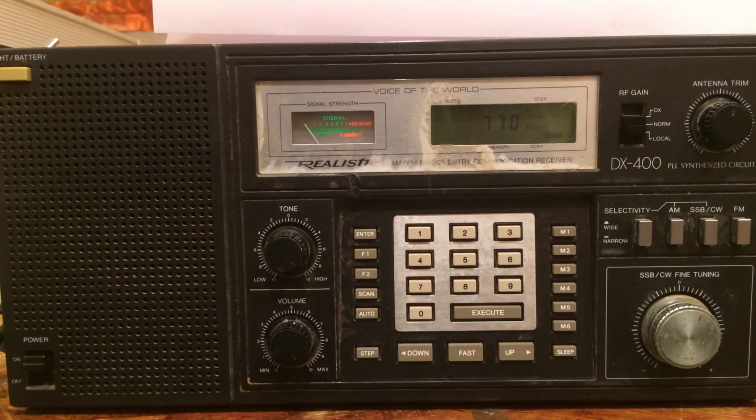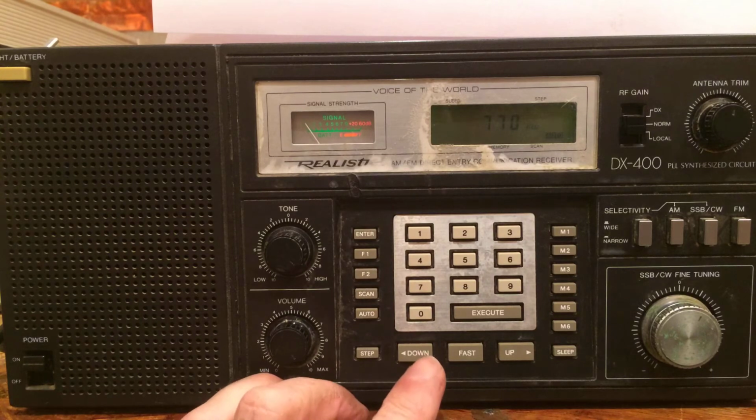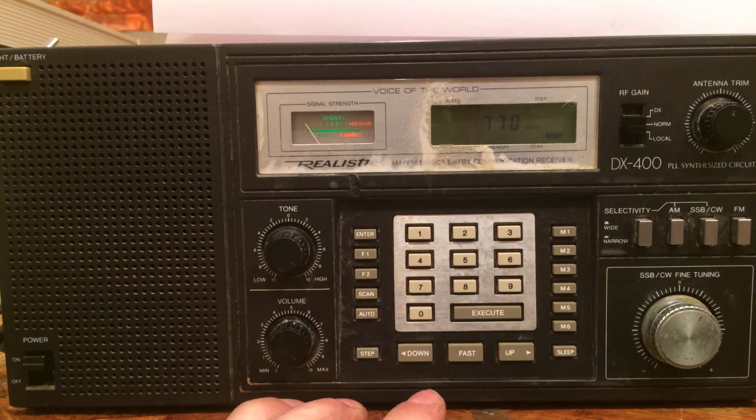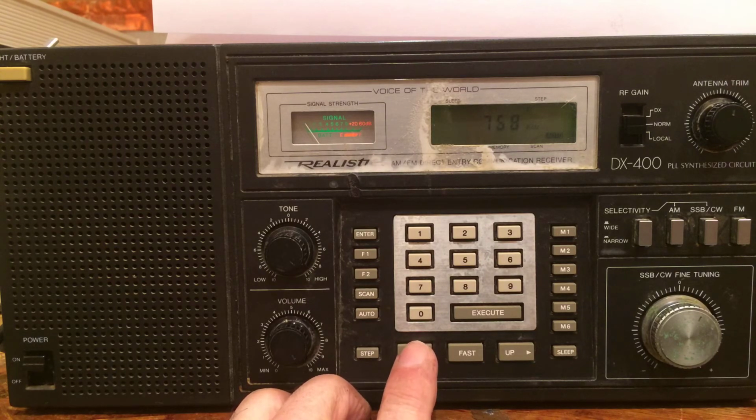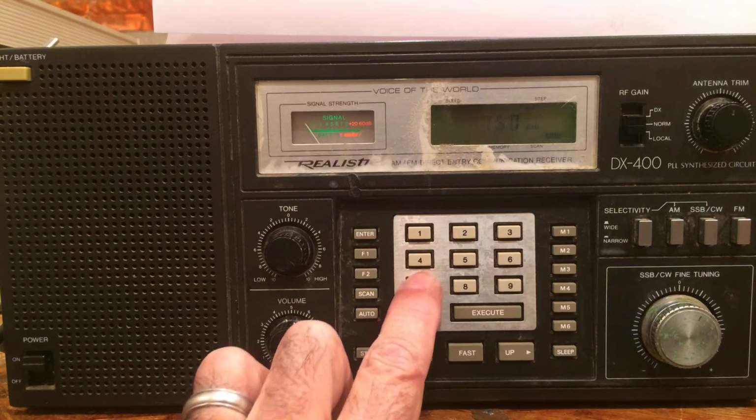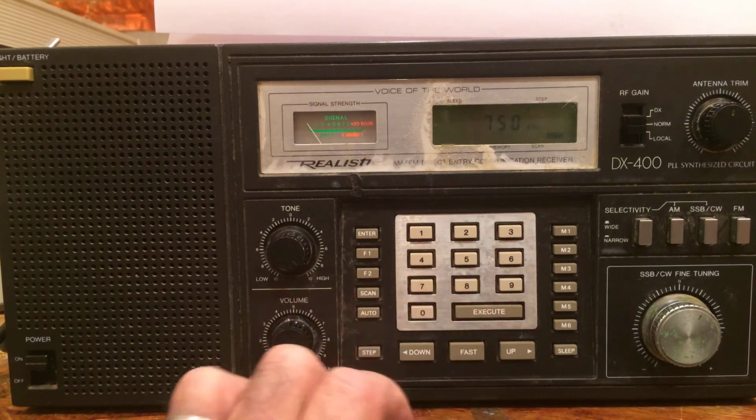So here comes the spark source. There's our motorboating. And this radio can actually tune in 1 kilohertz steps, even though AM broadcast stations are every 10 kilohertz. Now you can see we're stepping down 1 kilohertz at a time. That's 10 kilohertz off. Now we'll just drop to 750 kilohertz.